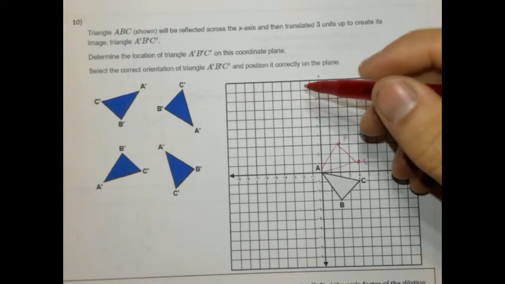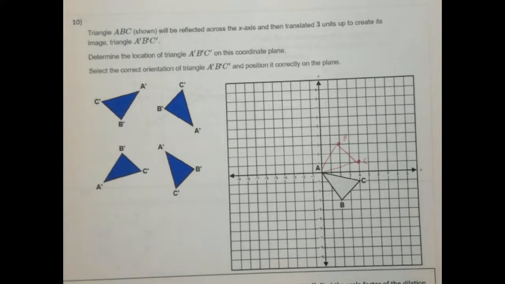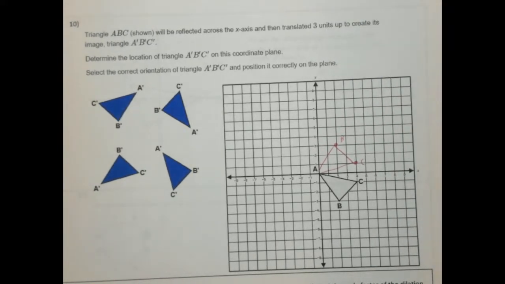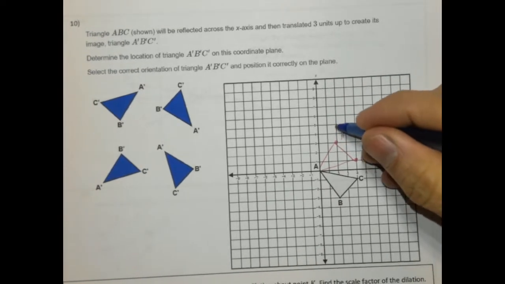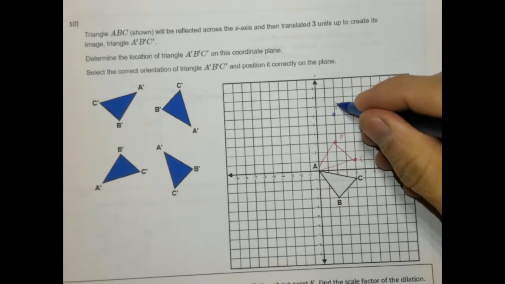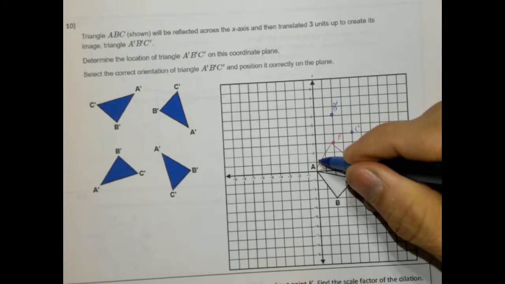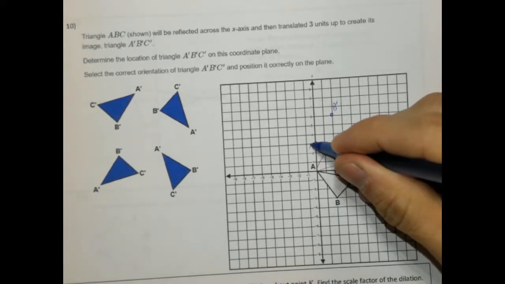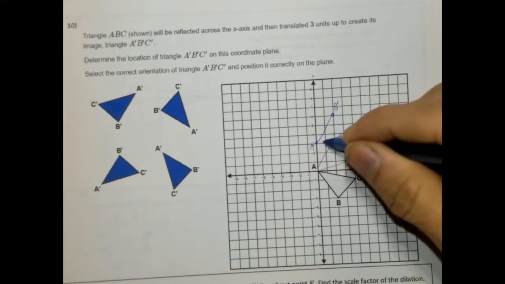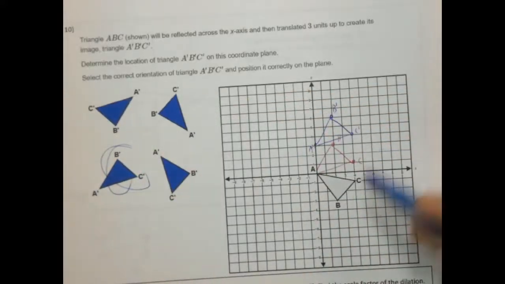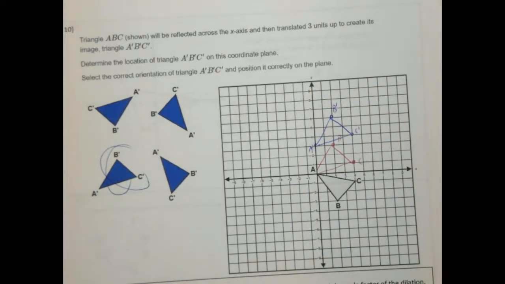I don't like the fact they don't have double primes here. I remember this problem bugging me when they had it. And then go 3 units up to create. Okay, so we have to shift it up now. So 1, 2, 3. That's B prime. 1, 2, 3. That's C prime. And then 1, 2, 3. That's A prime. Okay. So I guess this would be the best one, I think. Yeah, that's it. Okay.